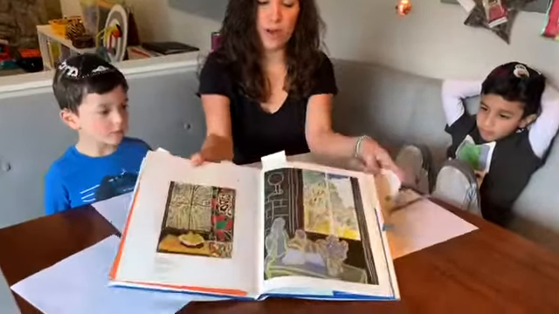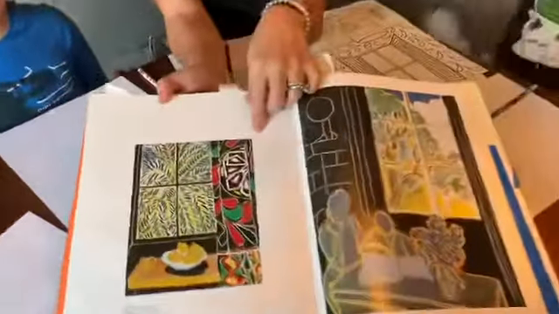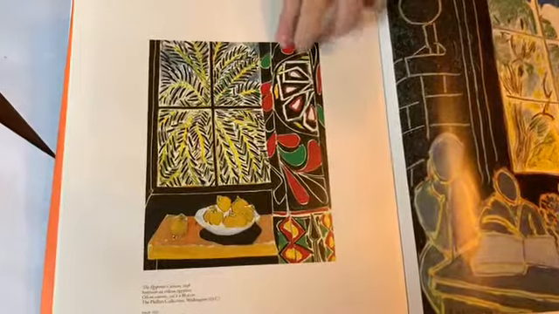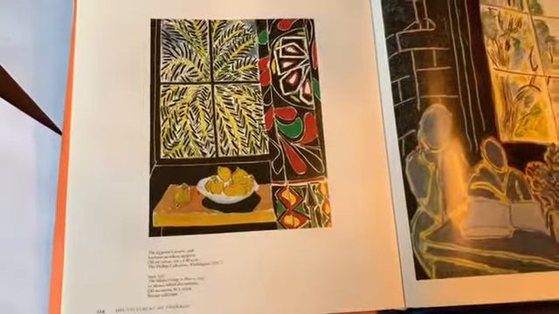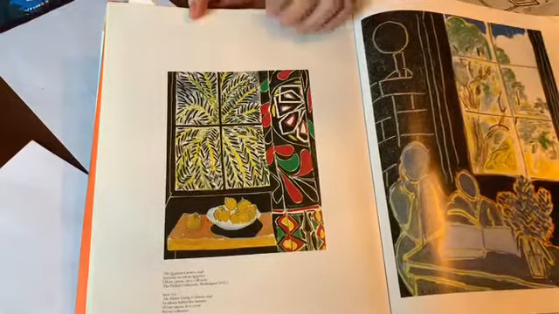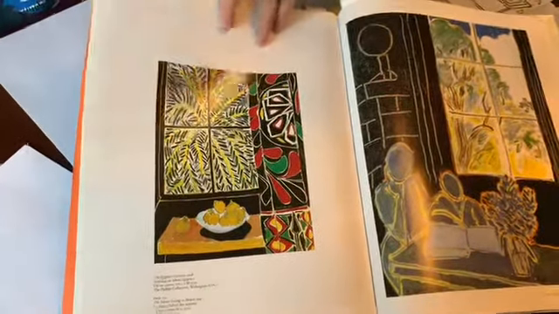So here's one of them over here, and you can see that there's a window and looks like a palm tree and a curtain with lots of patterns, and then in the front there's a table with a still life. There's another one over here.